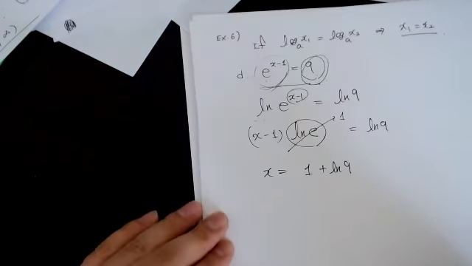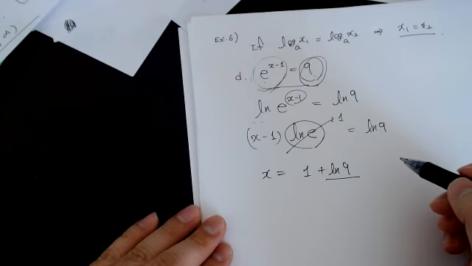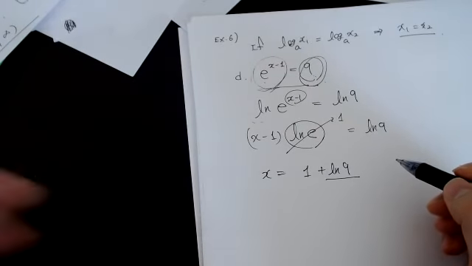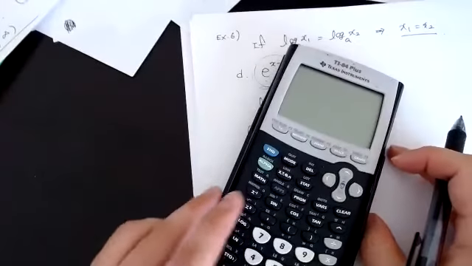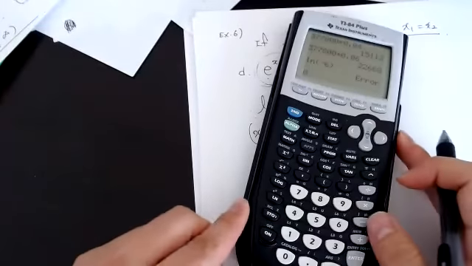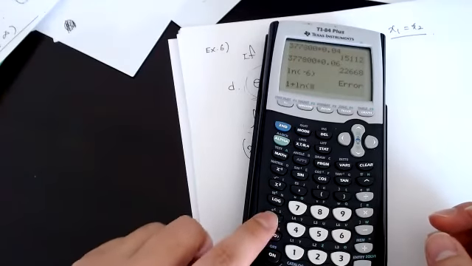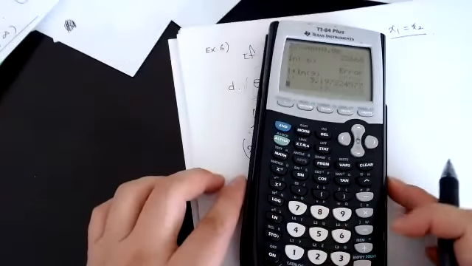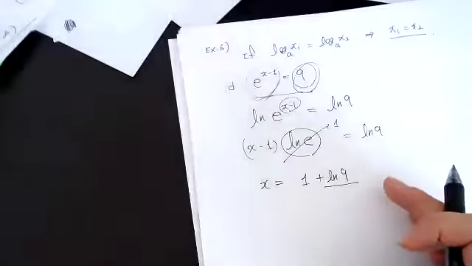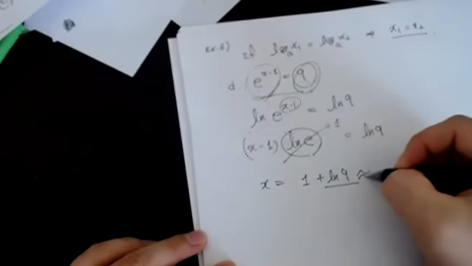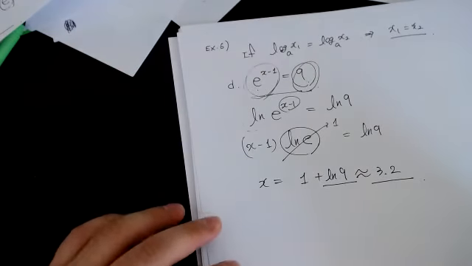Still you don't get it, right? I mean, what's the natural log of 9? It's okay. The natural log can be figured out in decimal form using a calculator. So the answer is that 1 plus natural log 9 is approximately 3.2. This is how to use the natural log.